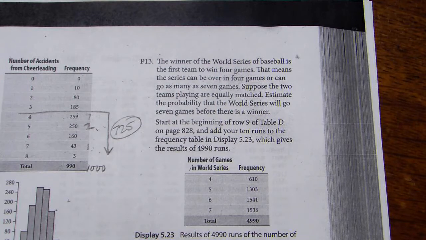Winner of the World Series of Baseball is the first team to win 4 games. That means the series can be over in 4 games, or it could go as many as 7 games. Suppose the 2 teams playing are equally matched. Estimate the probability the World Series will go 7 games before there is a winner.